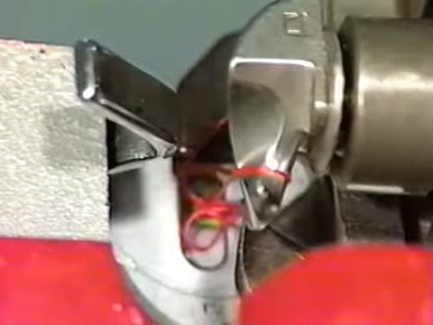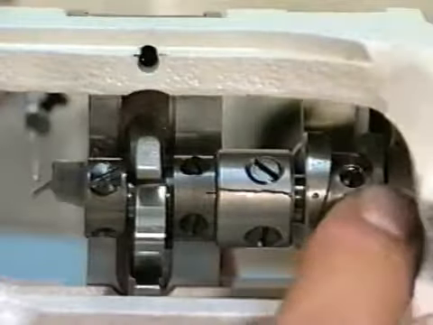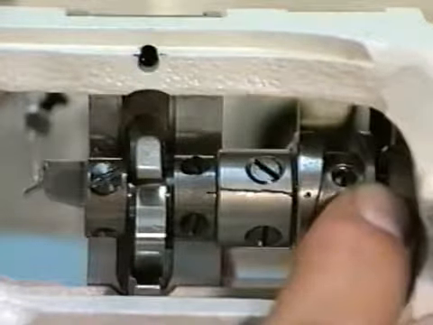If the looper point fails to pass the center of the thread triangle at the 9th or 10th stitch, make a proper adjustment by moving the yoke slide longitudinal cam back or forward.